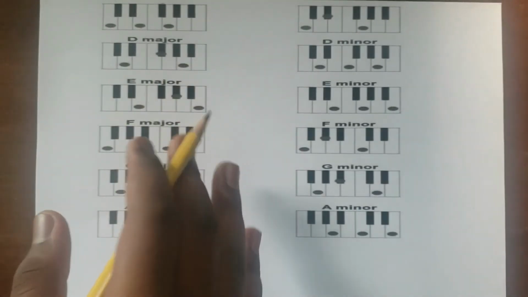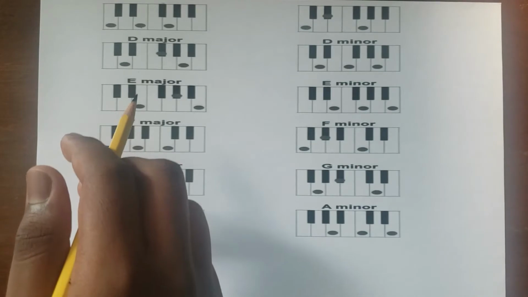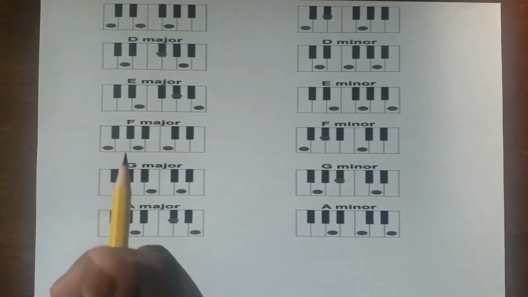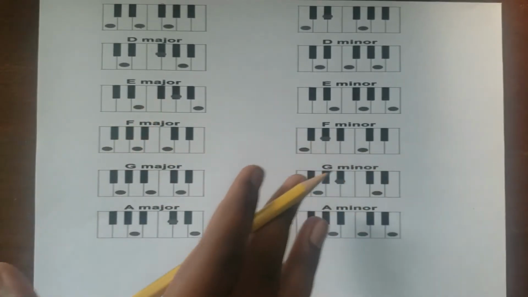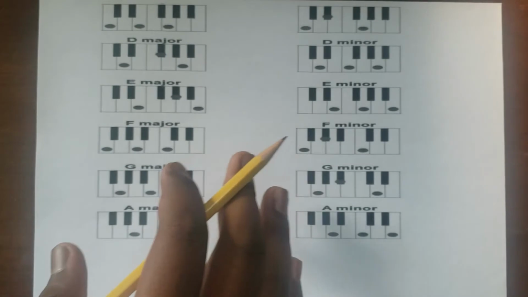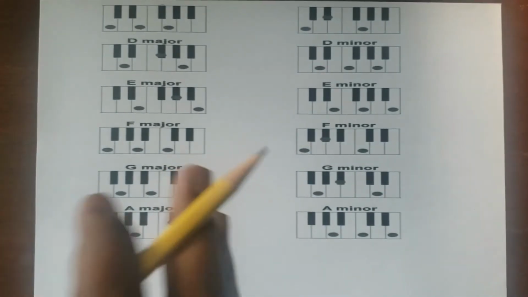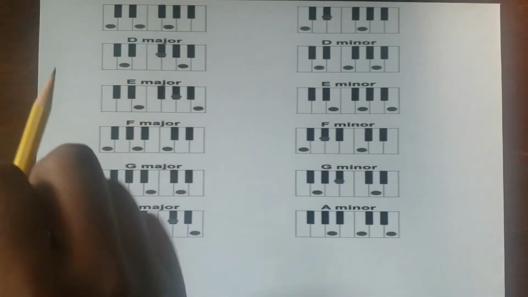So two notes played at the exact same time are called intervals. C E would be an interval. If we play C, E, and G at the same exact time, that's called a chord. So a chord is usually three or more notes. And yes, in a chord you could have more than three notes. You could have four, maybe even up to five notes in a chord, because that's how many fingers you have.